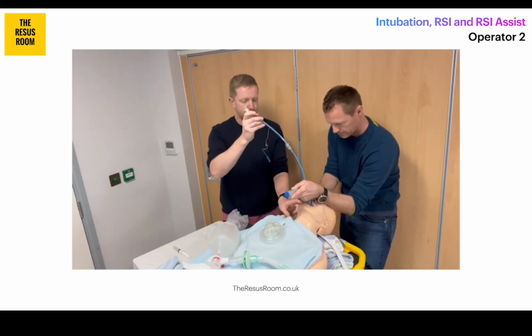Great, so the bougie is through the cords and I've clearly verbalised that to Simon. Now again, if this was a video laryngoscope, he could have been watching as well and confirmed that the tube had gone through the cords. And after I gave him the go-ahead, Simon has slid the tube over the bougie and he's starting to thread it down towards the mouth.